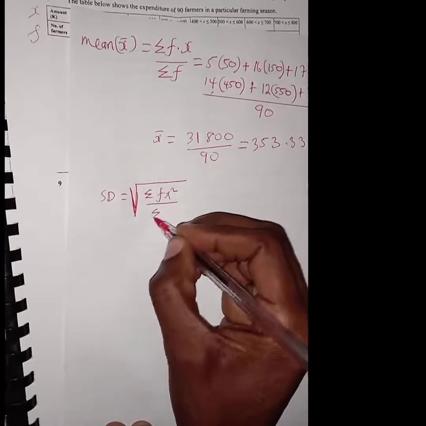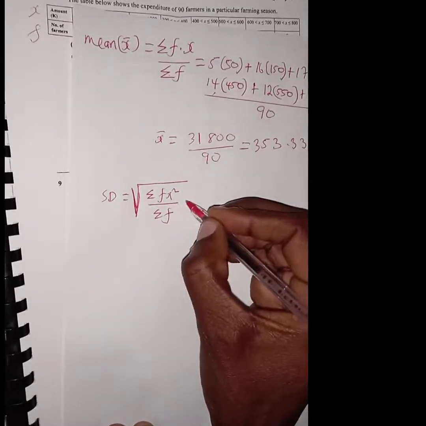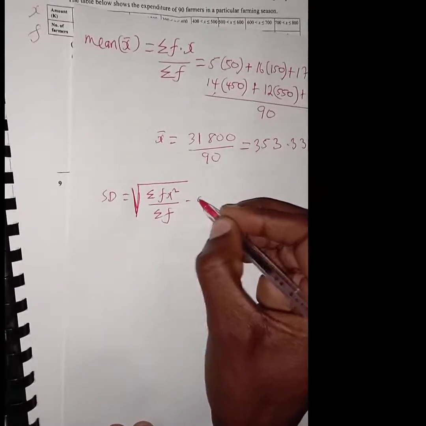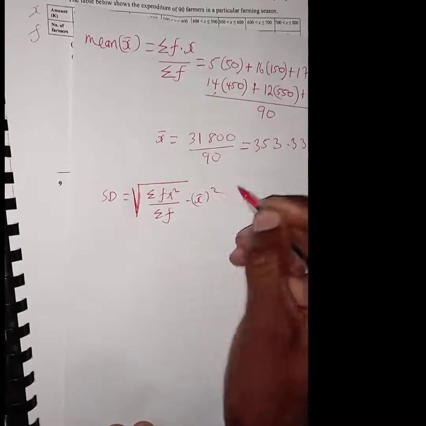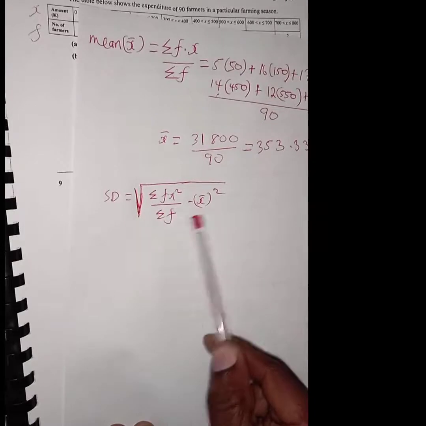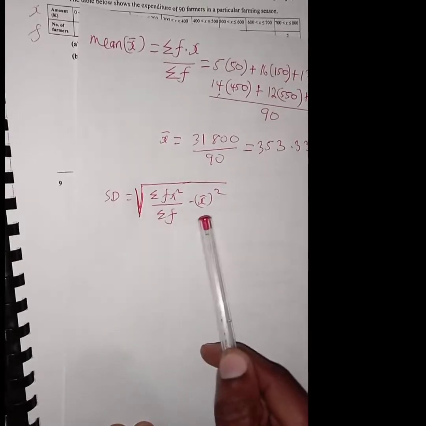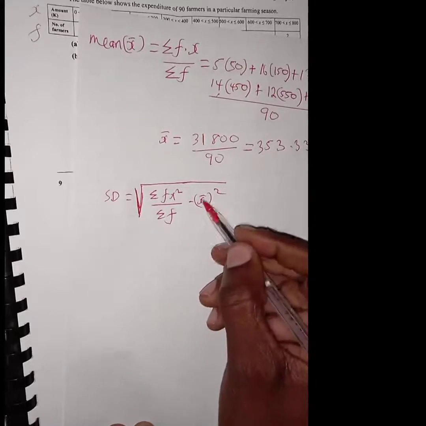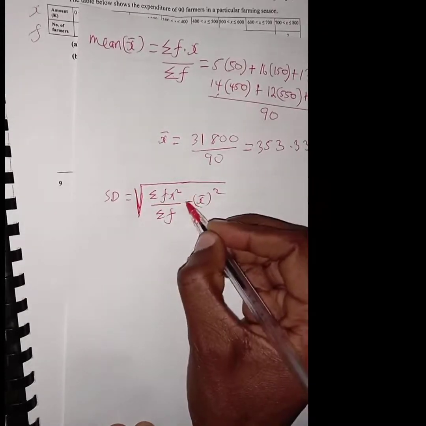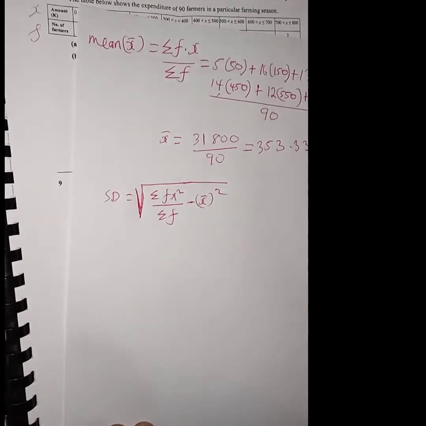Don't forget there is the bar with a square. So summation of fx squared over summation of f minus the x bar squared, meaning the mean that we found, we're going to square it, right?